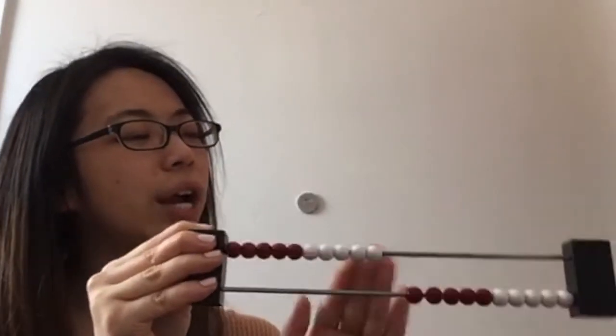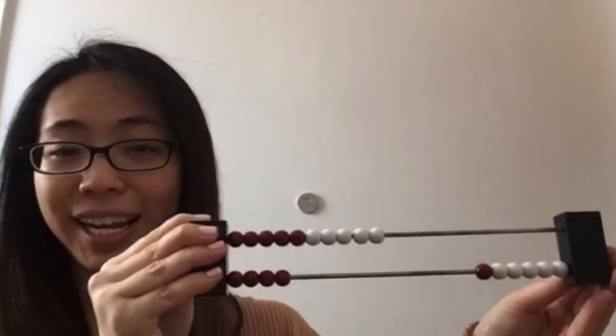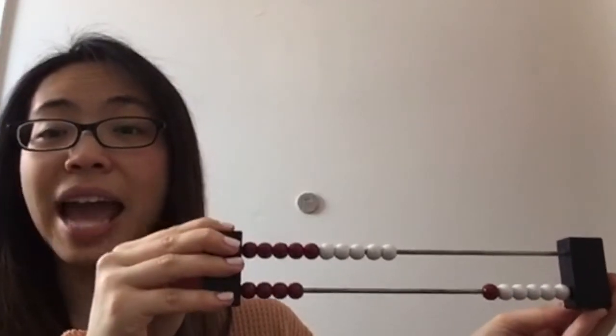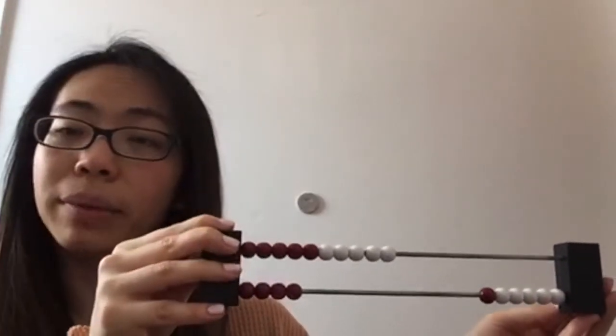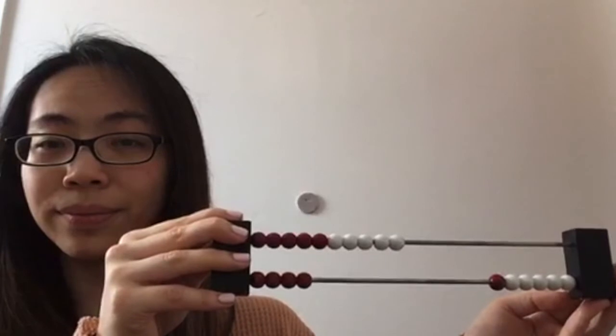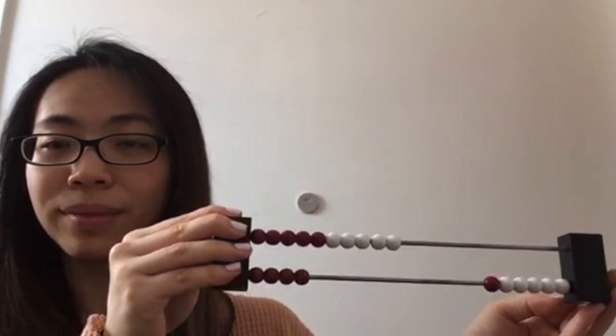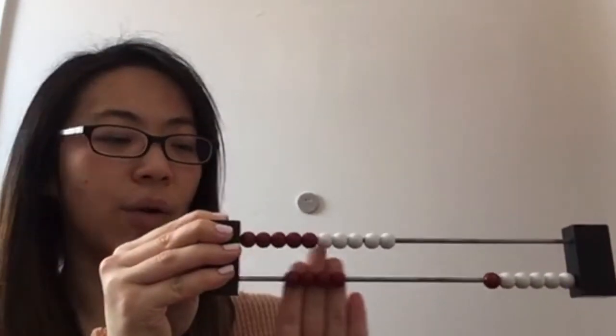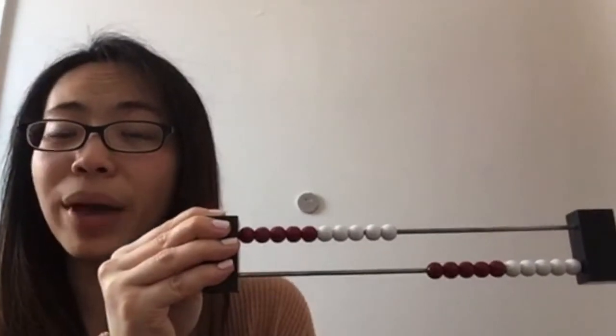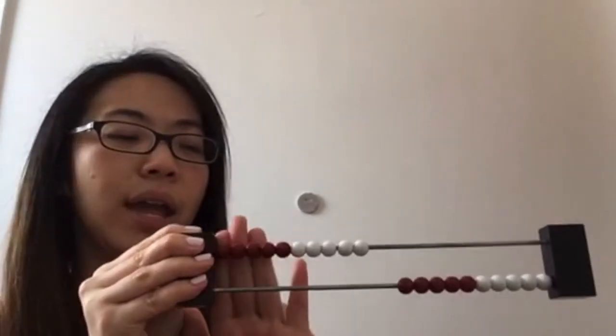If I start with the number 14, okay, and I take away 4, what number am I left with? Right, if I take away 4, I am left with 10. Okay, putting it all back and starting all over.